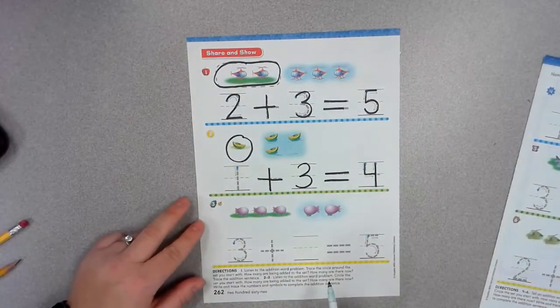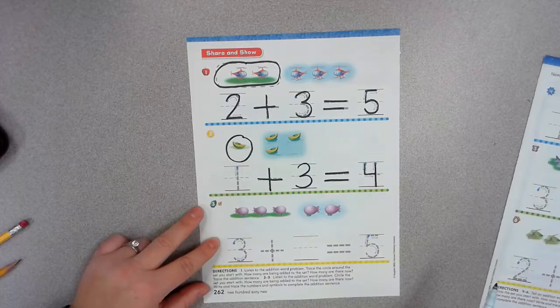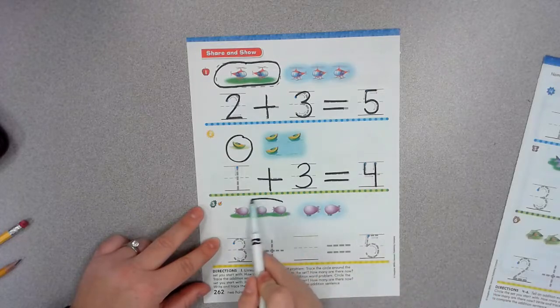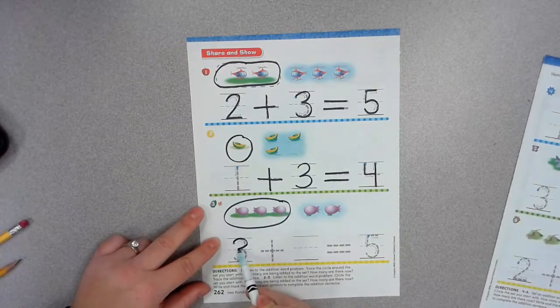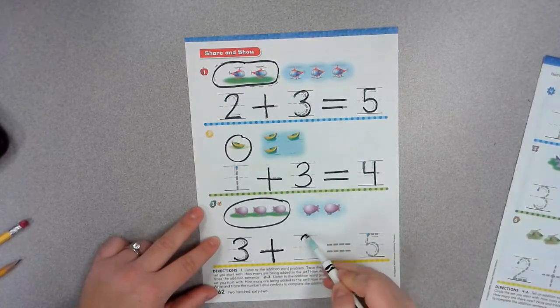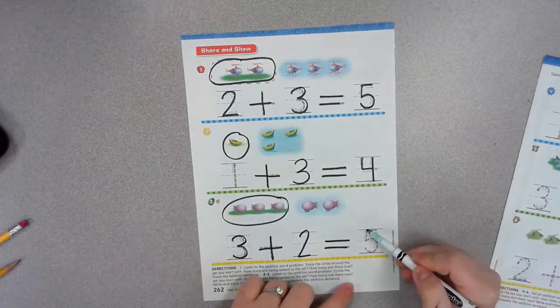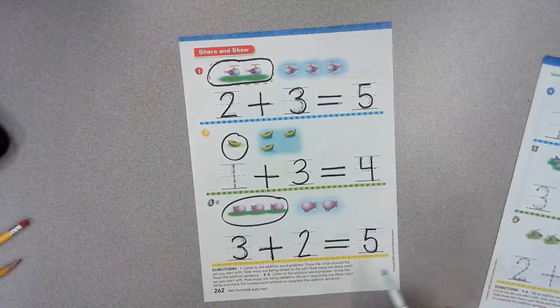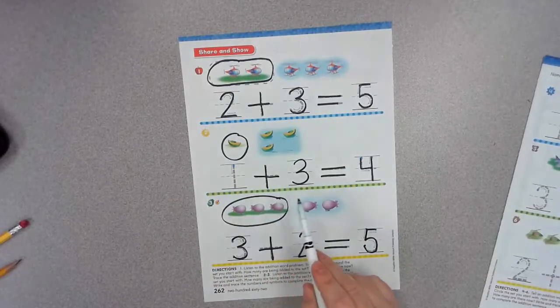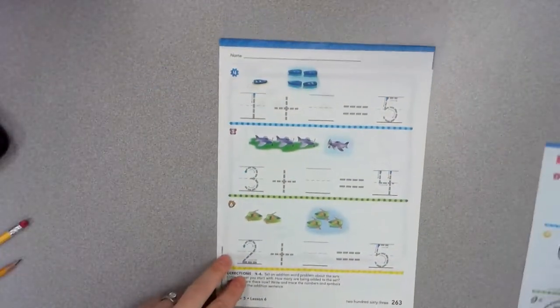Good. So there are 3 blimps on the ground. 2 blimps are in the air. How many blimps are there in all? There are 3 blimps on the ground. That's our first group. If we add 2 more to our group, that is going to be equal to 5 blimps total. 1, 2, 3, 4, 5. Next page.